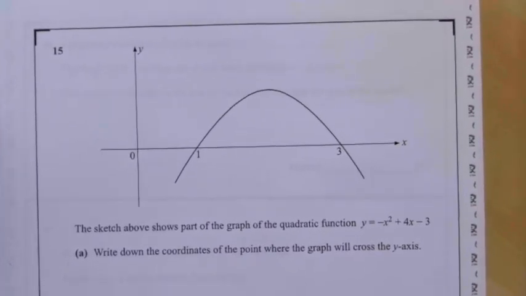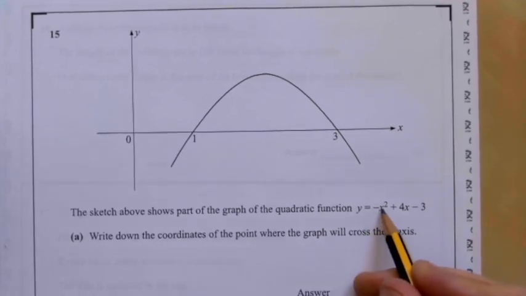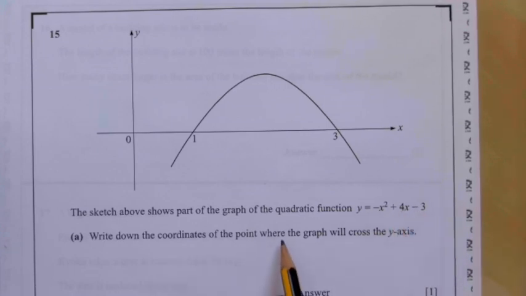The sketch above shows part of the graph of the quadratic function y equals minus x squared plus 4x minus 3. Write down the coordinates of the point where the graph will cross the y-axis. It crosses the y-axis whenever x equals 0. Whenever x equals 0, we get y equals minus 0 squared plus 4 times 0 minus 3. So that obviously gives me minus 3. So it's (0, minus 3).